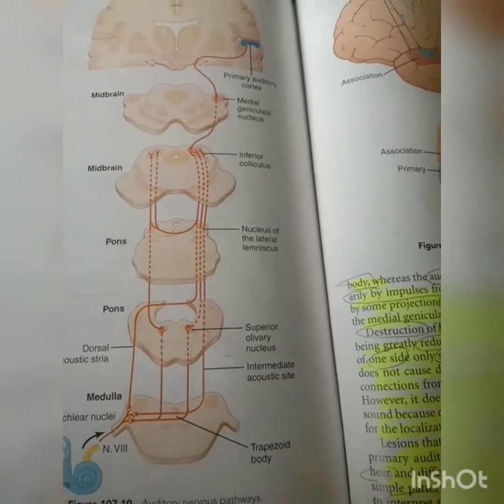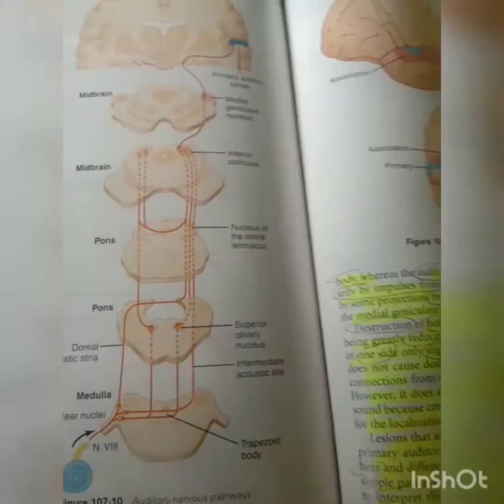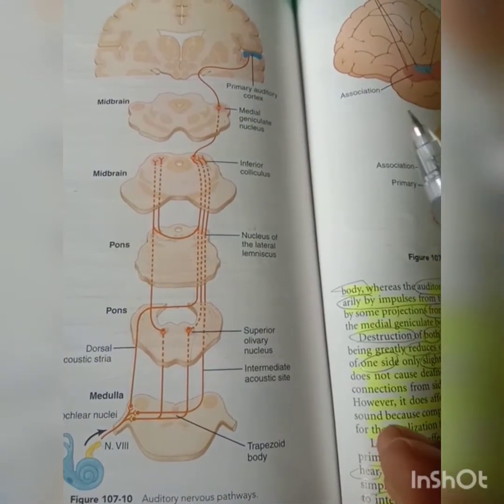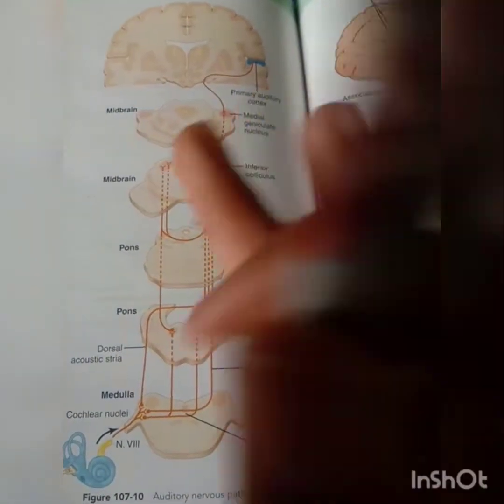Next, the third point is spatial orientation. There are 3 spatial orientation patterns. Two patterns are present in the inferior colliculus, and 1 precise pattern is present in the auditory cortex. These are the important points we need to remember in the auditory pathway.